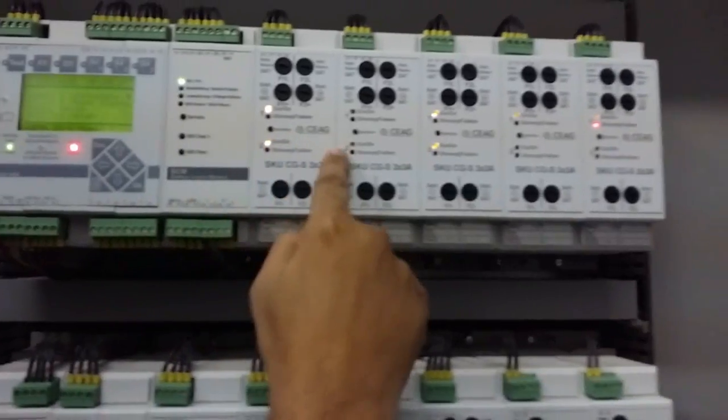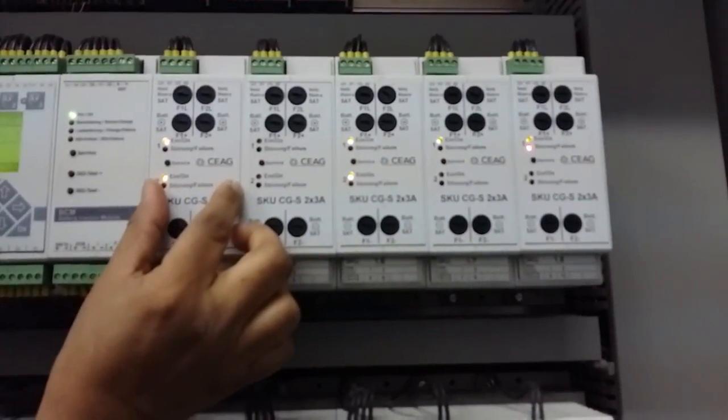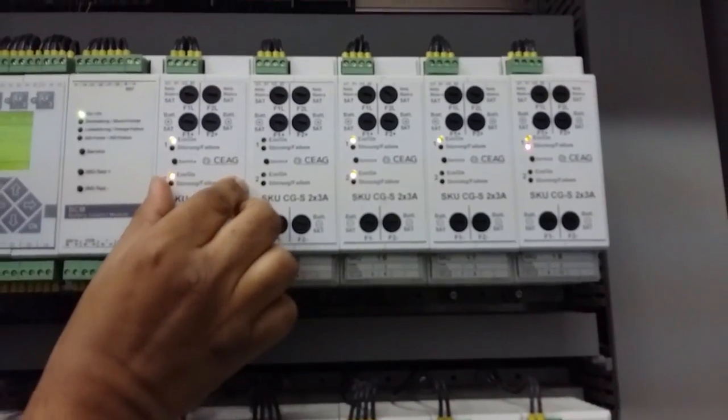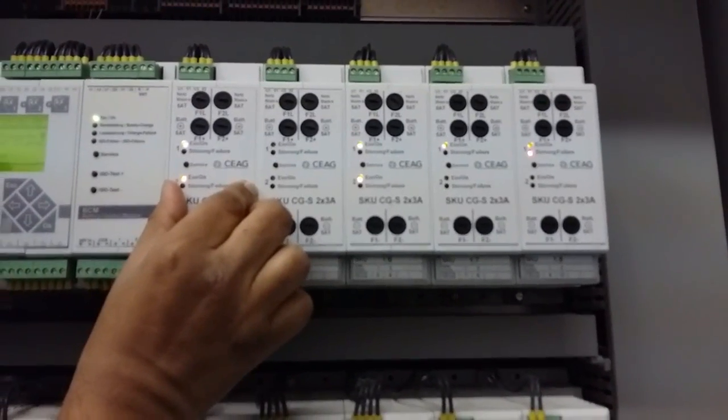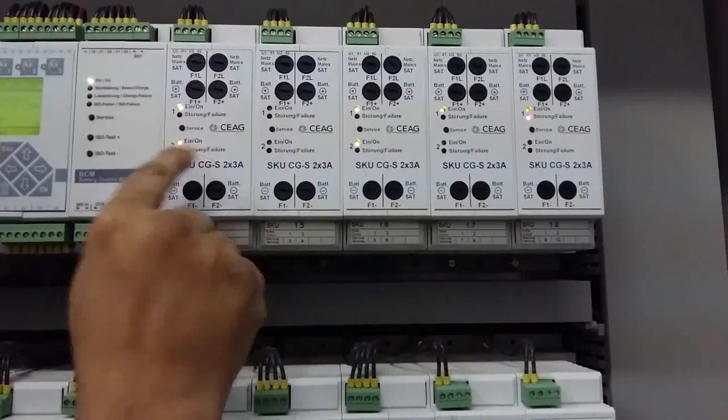Okay. Come to the third things. These are typicals, all are typicals. This module is SKU. SKU stands for circuit changeover module. It is in German, so don't be confused. SKU is circuit changeover module.